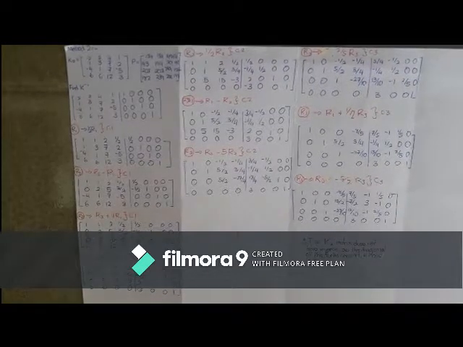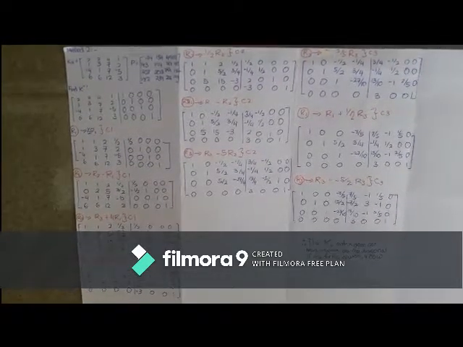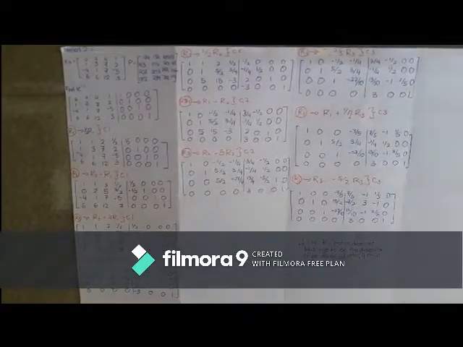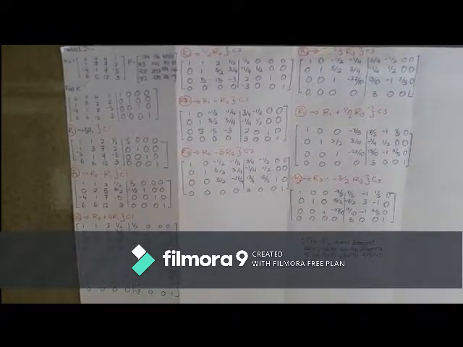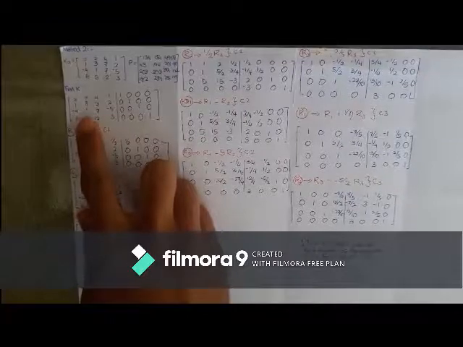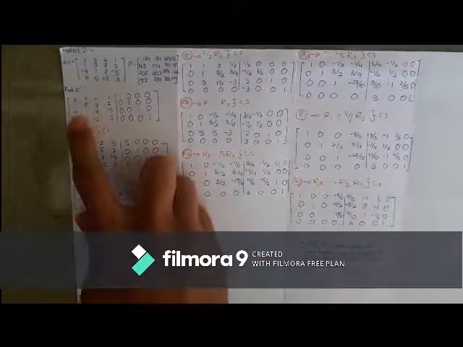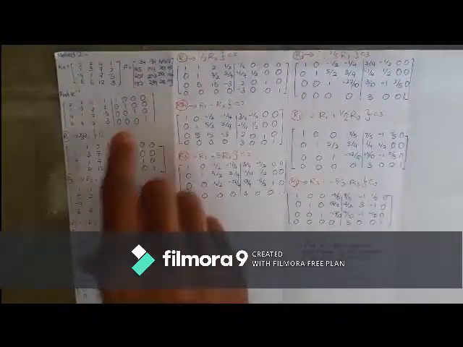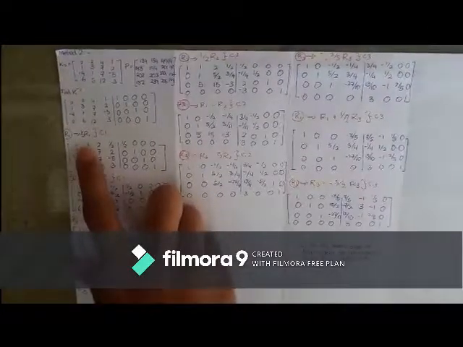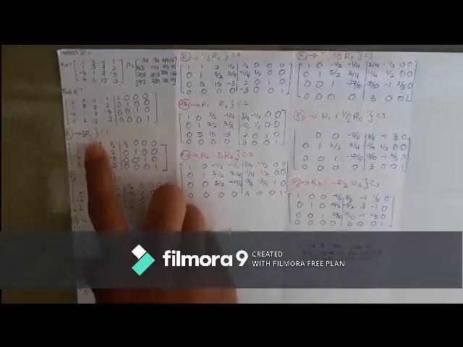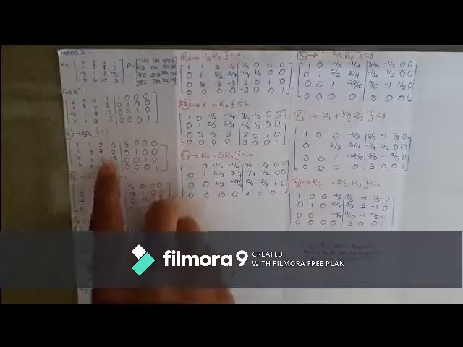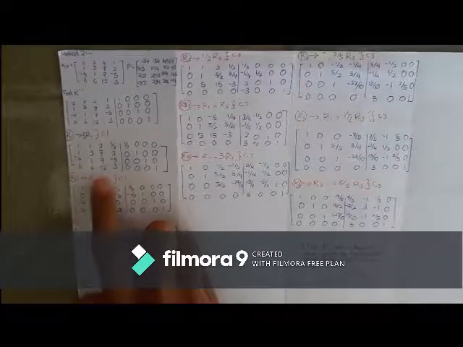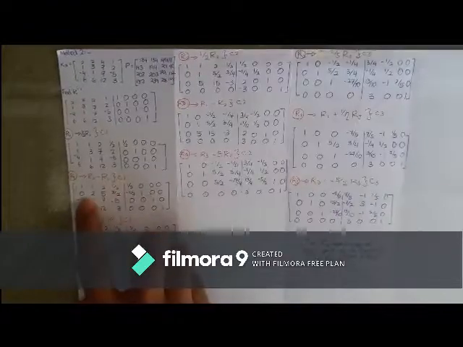Hello, I'm Izzat, and I want to present the matrix. So we get K2. We use the ERO method to get the inverse. On the left side we write the matrix and on the right side we write the identity matrix. At the first row, we multiply by 1 over 2 row 1 to get the diagonal. At the second row, we subtract row 1 from row 2 to get the 0.